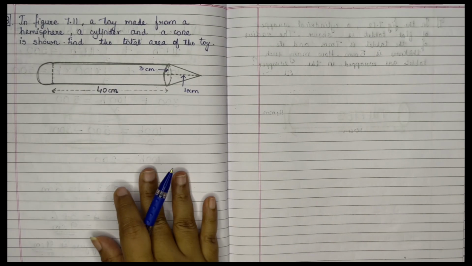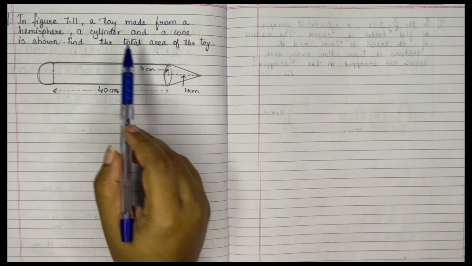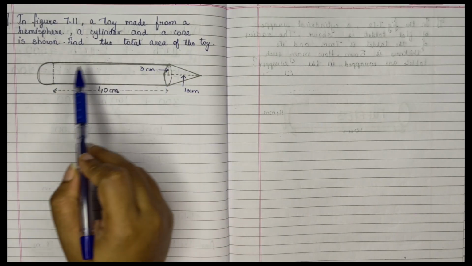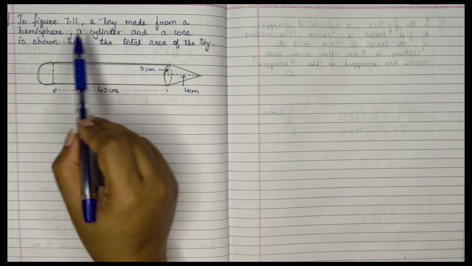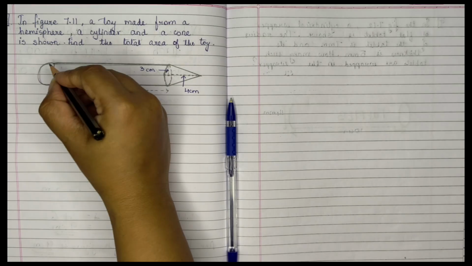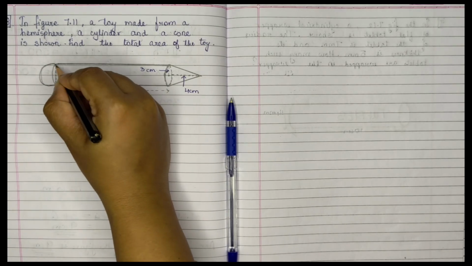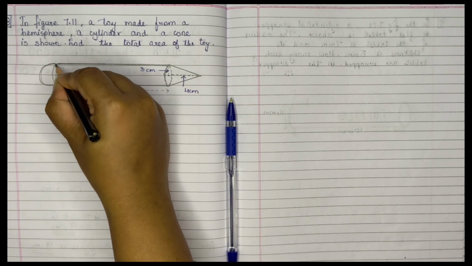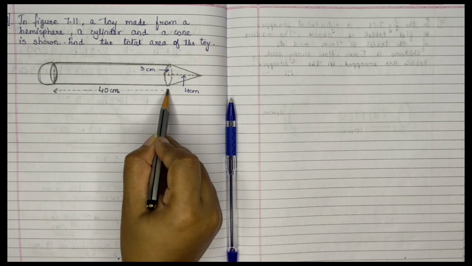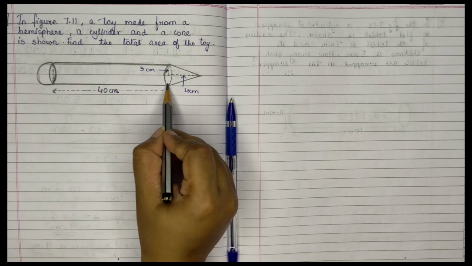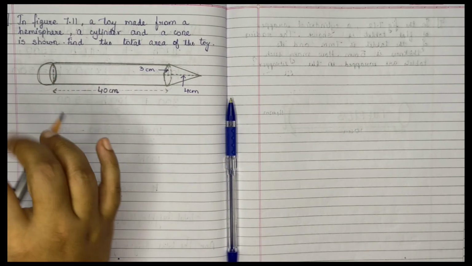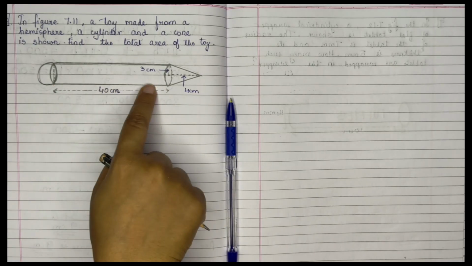Now see the 8th sum. In figure 7.11, a toy made from a hemisphere, a cylinder and a cone. So this is the toy that is made from a hemisphere. So this is the hemisphere. This part is the hemisphere here. Then you can see this is a cylinder and this is a cone. So joining these three figures, a toy is made.